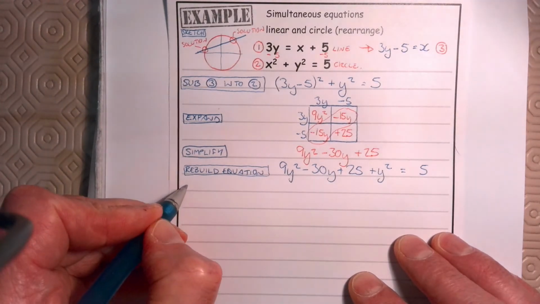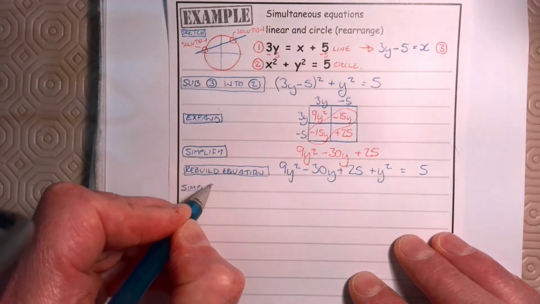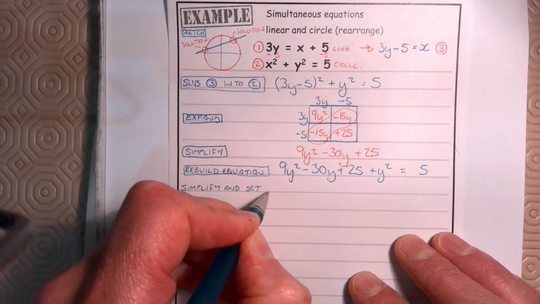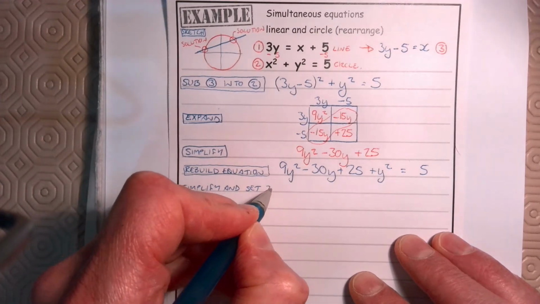So now we need to simplify all of that and set to 0.